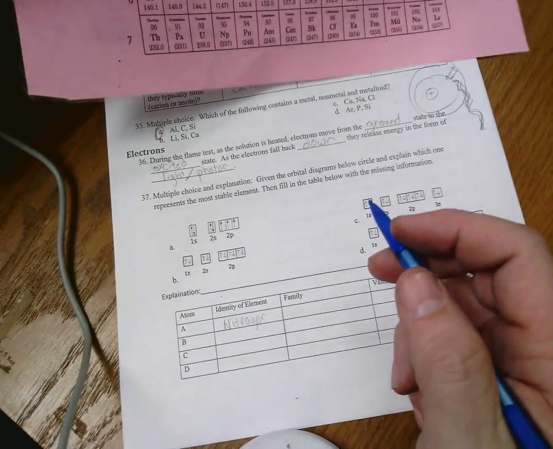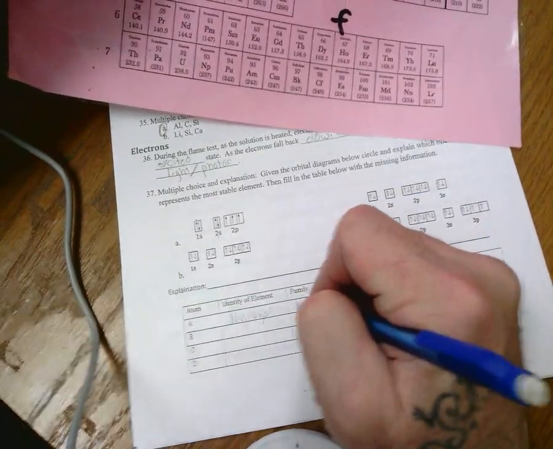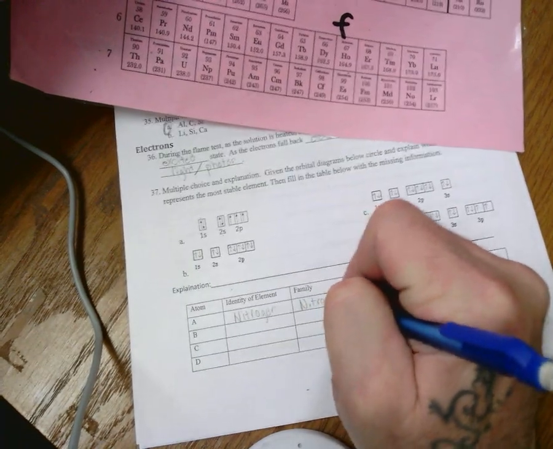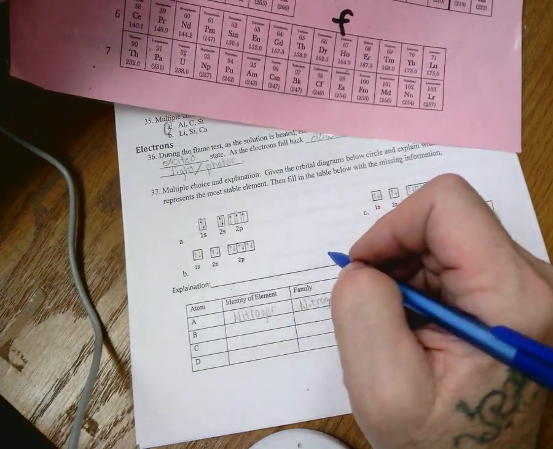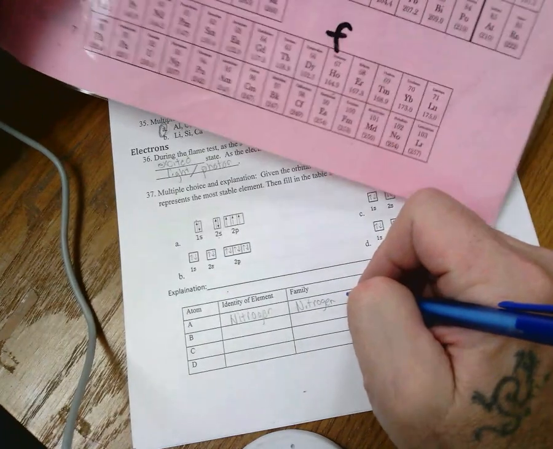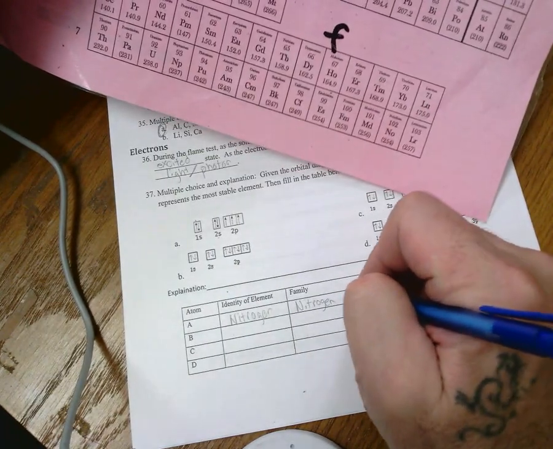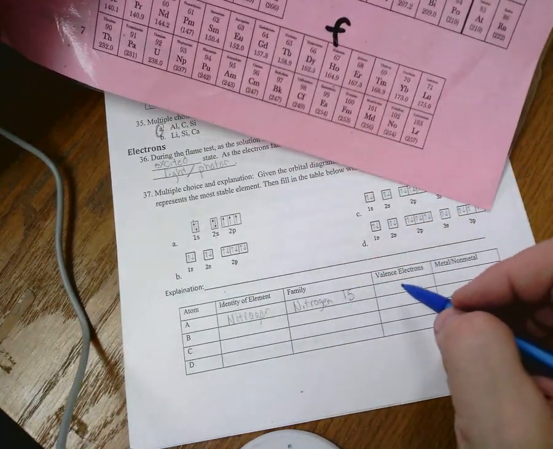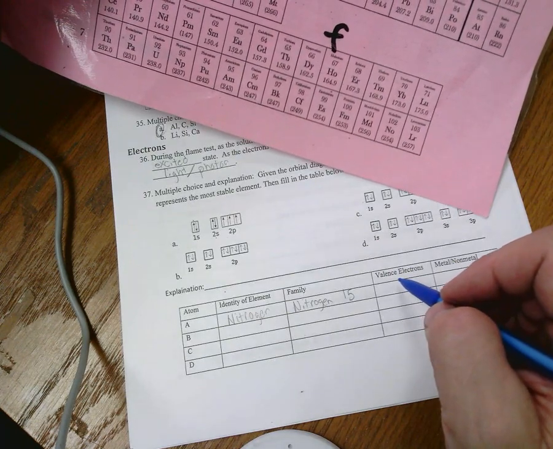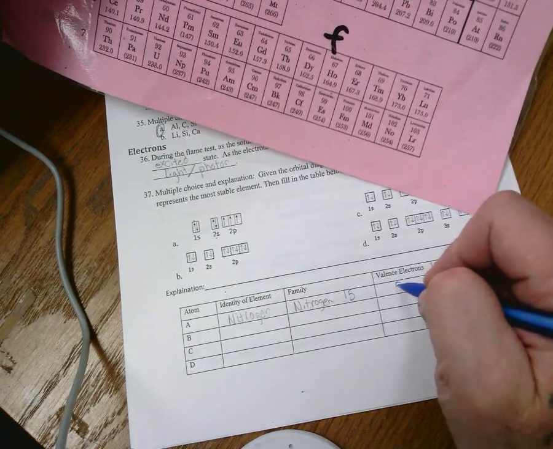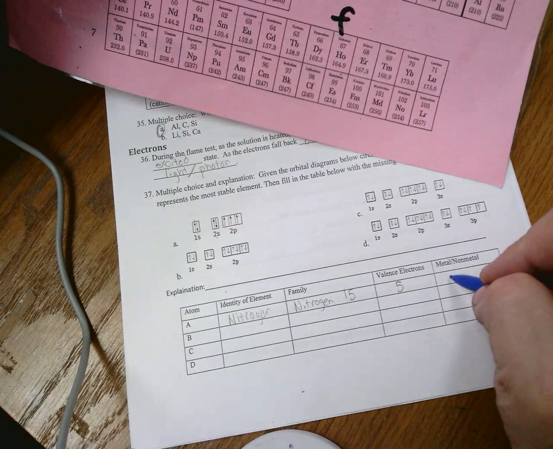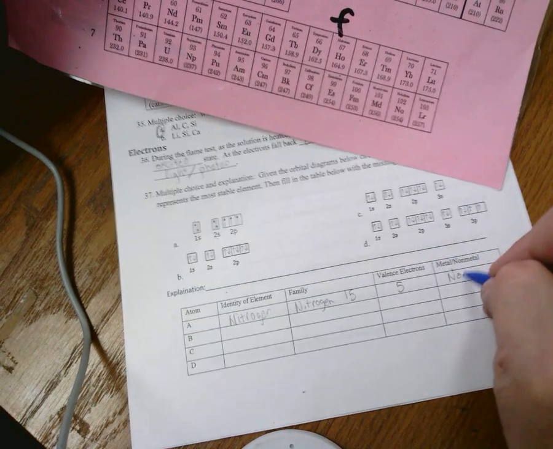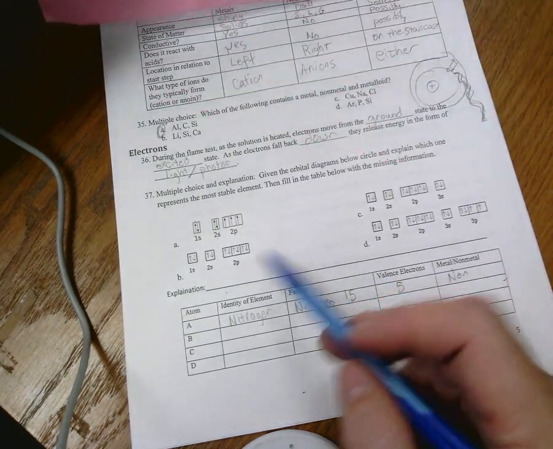Nitrogen is in the nitrogen family, group 15. How many valence electrons does nitrogen have? It has 5. Is it a metal or a nonmetal? It is a nonmetal.